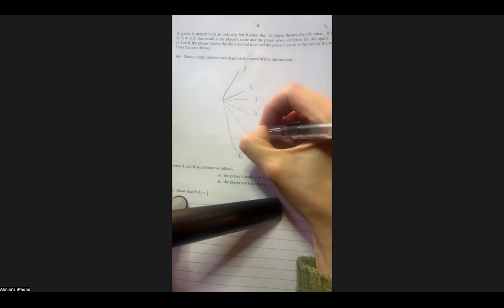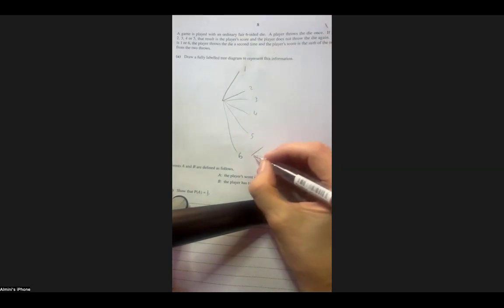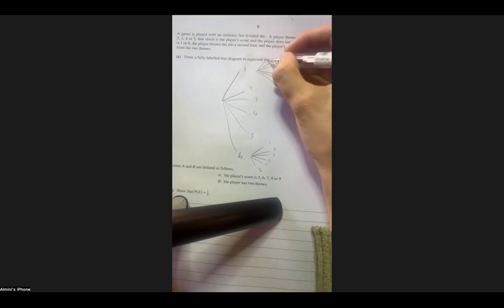So this one's not as important, 2, 3, 4, 5, but then this is why I wanted more space. If you threw this one, you needed to get 1, 2, 3, 4, 5, 6, and then you add that score. 1, 2, 3, 4, 5, 6. I hope you're better with planning than I am because I'm writing into the words, but you get the gist of it now. Okay, so that is basically the tree diagram.